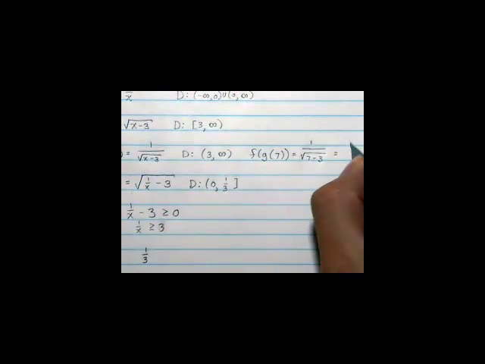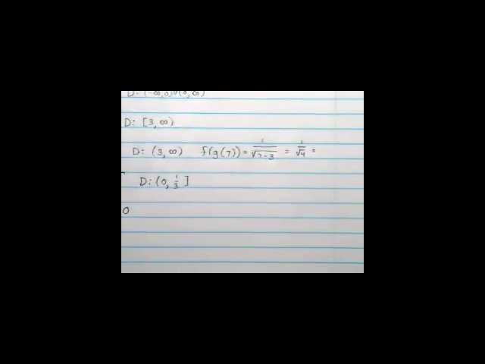So f of g of 7, okay, so here's our equation for that, 1 over the square root of x minus 3. So 1 over the square root of 7 minus 3. So that would be 1 over the square root of 4. So what would be my final answer there for that? 1/2.